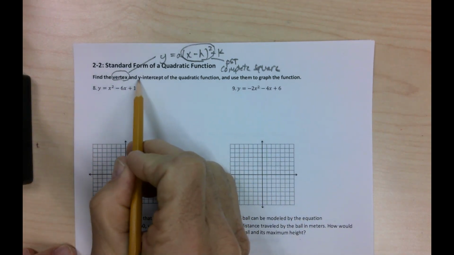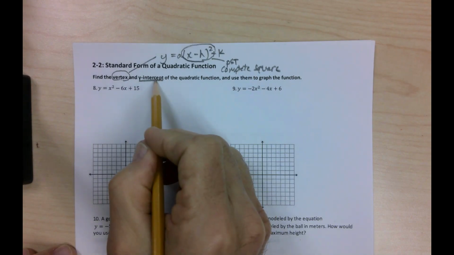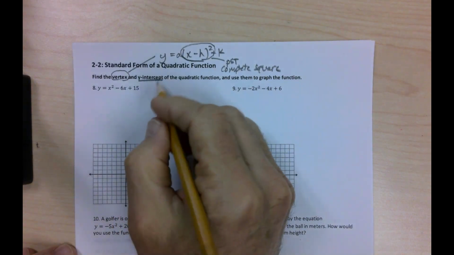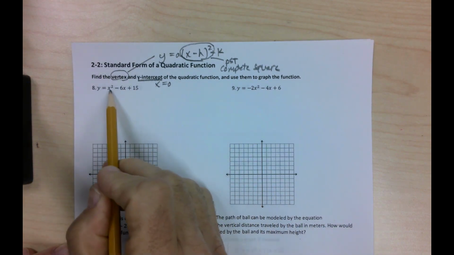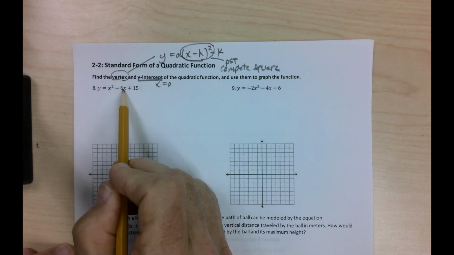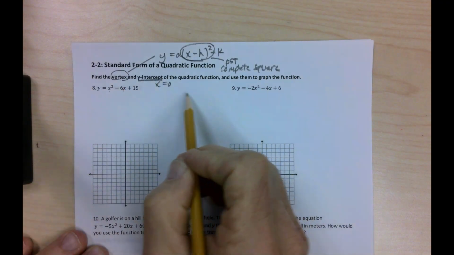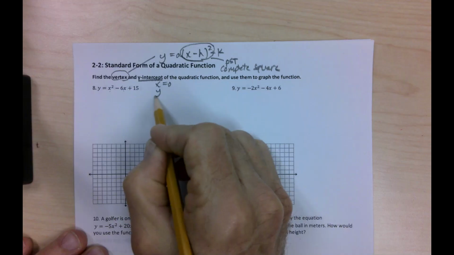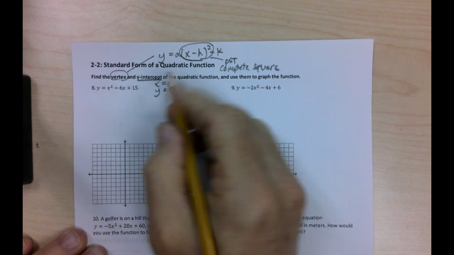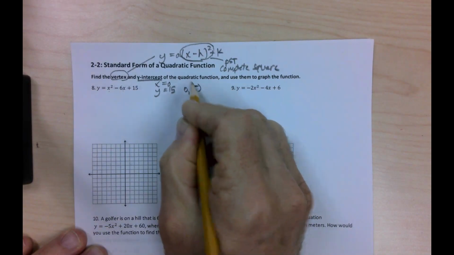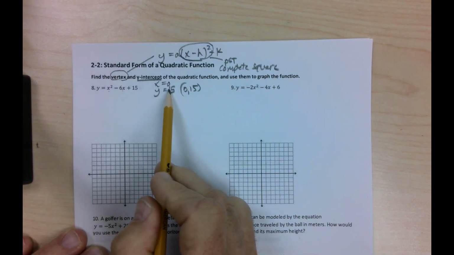And the y-intercept. Remember, the y-intercept is where x equals 0. So you can find this right away, because if x equals 0, that would just be y equals 15. So there's our y-intercept, just 0, 15. That's just kind of easy if you can picture it.